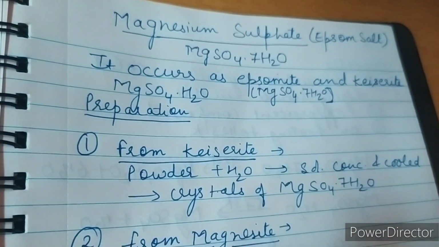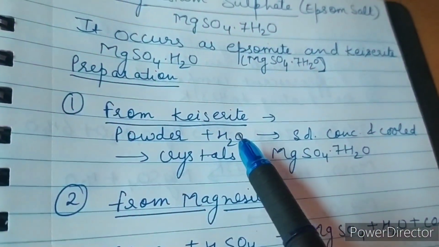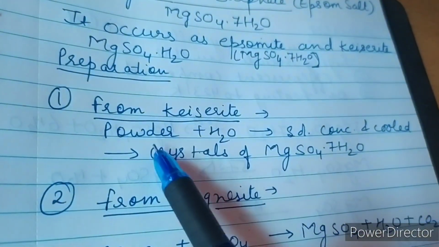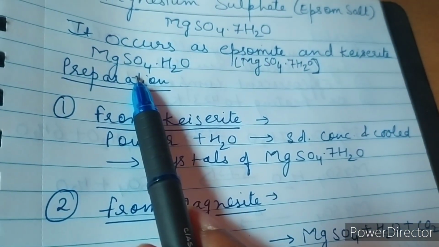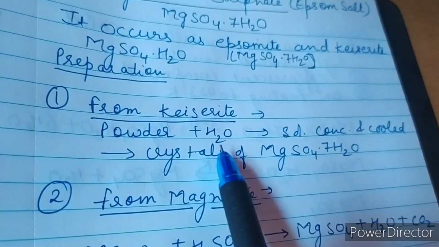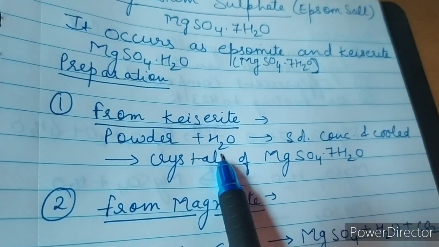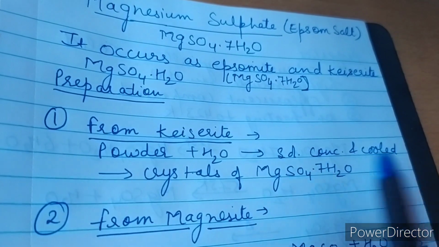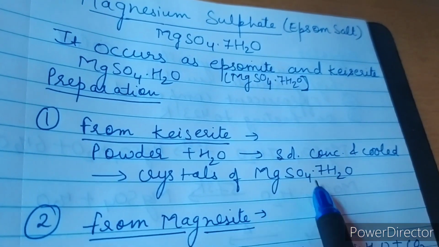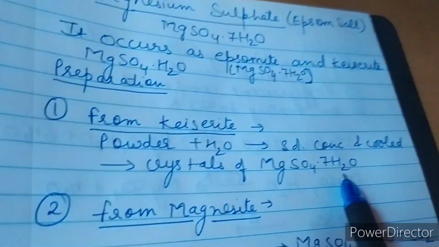Now its preparation, let's see. Its first preparation is from caesarite. In this we take the powdered mineral, that is caesarite, MgSO4.H2O, and it is dissolved in water. The resulting solution is concentrated and cooled, and on crystallization it will give you the crystals of magnesium sulphate heptahydrate.